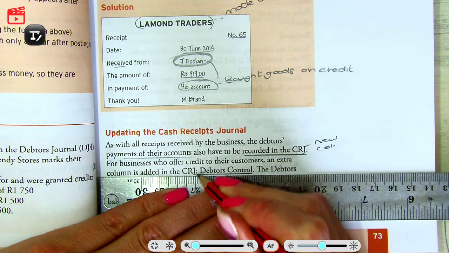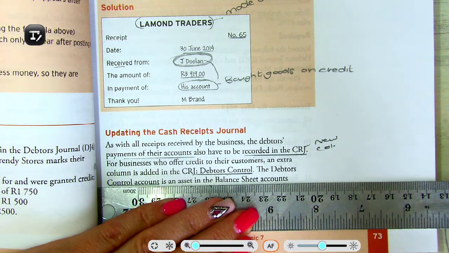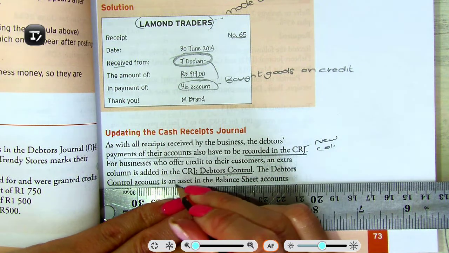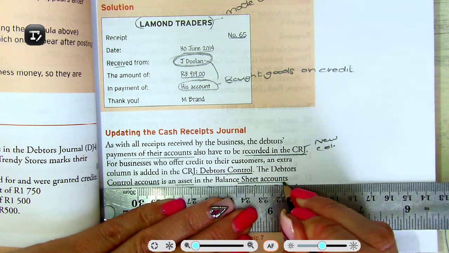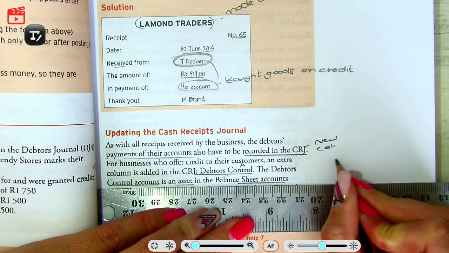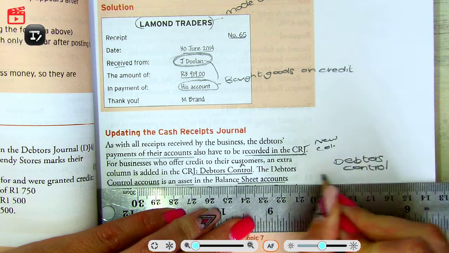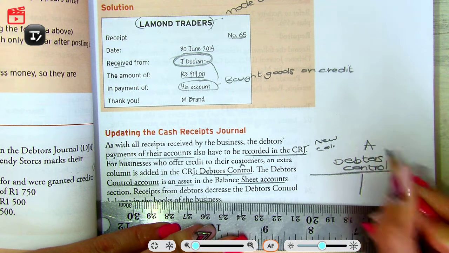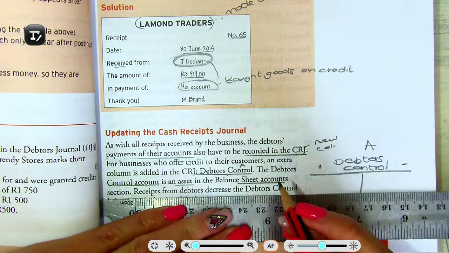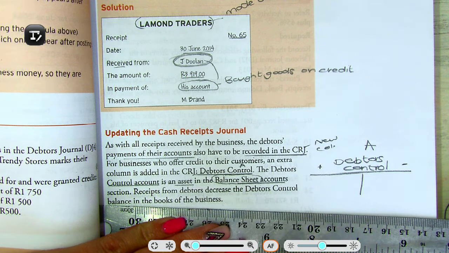And debtors control is a control account that records how much money people owe to the business. Debtors control is an asset in the balance sheet account. So debtors control is classified as an asset. And remember, that's for when we're doing T accounts. Assets increase on the debit and decrease on the credit. And in my trial balance, it's going to form part of my balance sheet section.